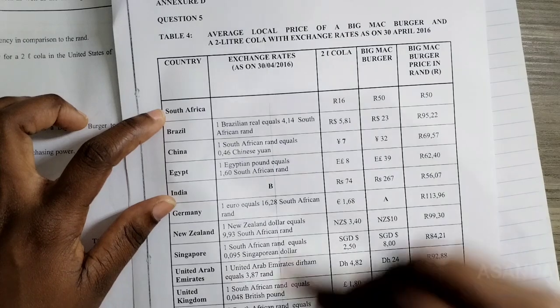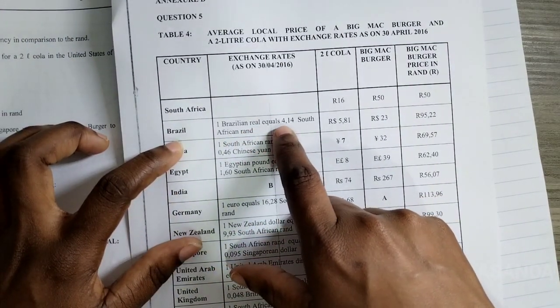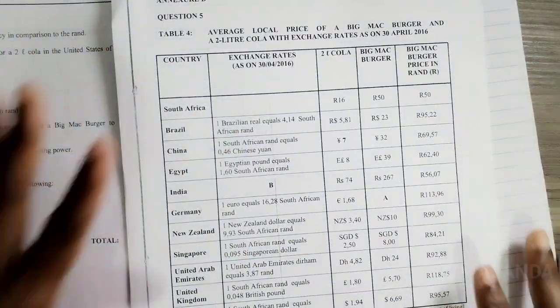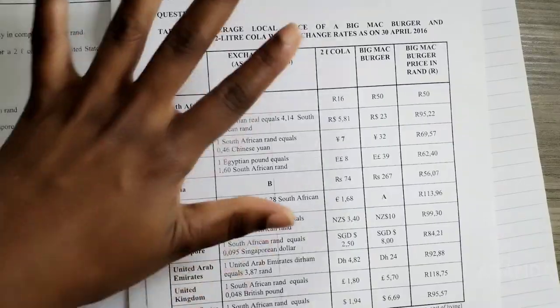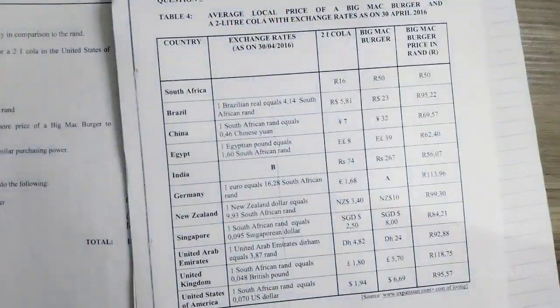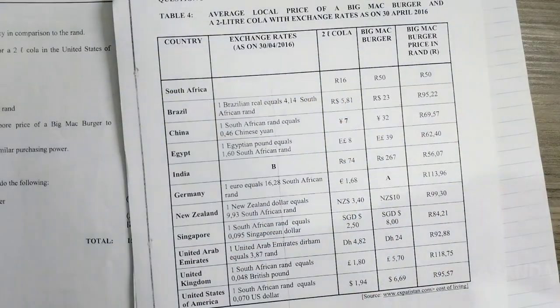Okay. And then we have Brazil. 1 Brazilian real equals 4,14 South African rands. What does that mean? When it comes to calculations, I'm going to do that. Why am I panicking? Because I can't find my pen. I don't know what I did with my pen. Okay, there it is. Okay, so what does that mean in terms of calculation?